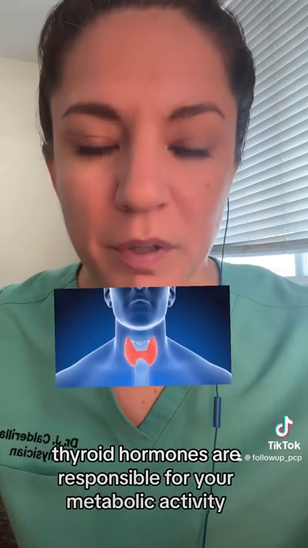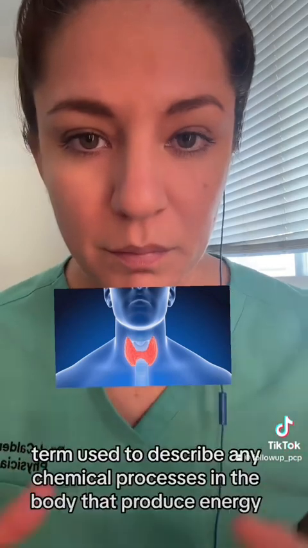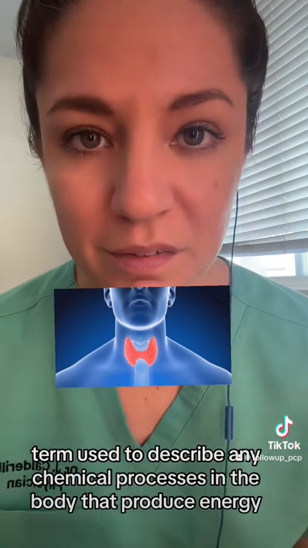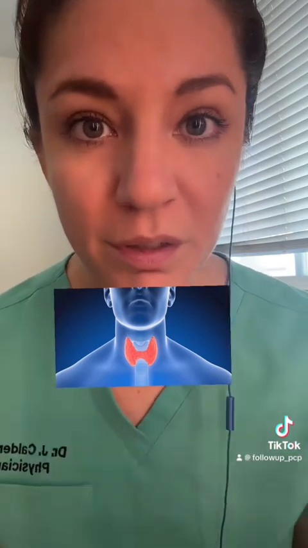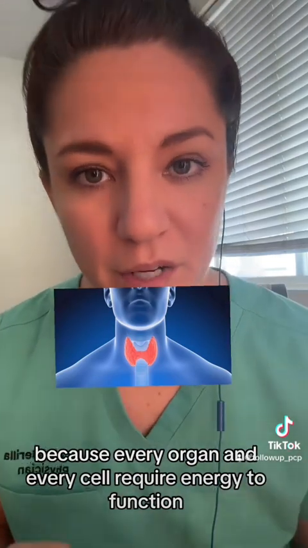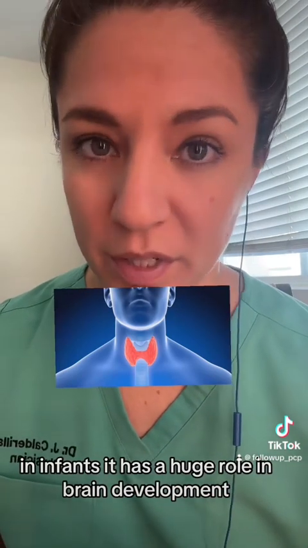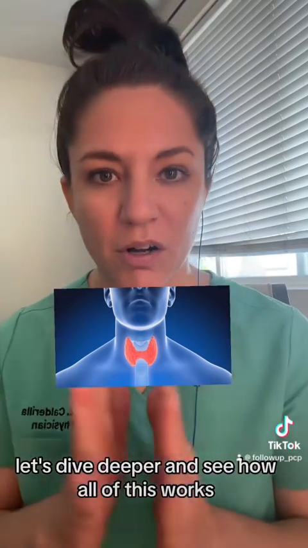Thyroid hormones are responsible for your metabolic activity. The term metabolism is a term used to describe any chemical processes in the body that produce energy. Thyroid hormones work on virtually every part of your body because every organ and every cell require energy to function. In infants, it has a huge role in brain development. Let's dive deeper and see how all of this works.